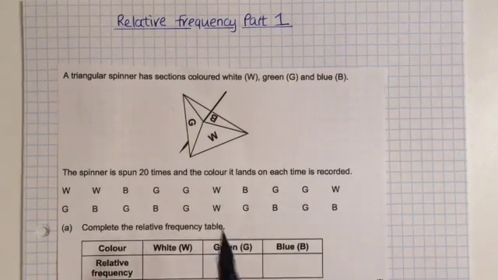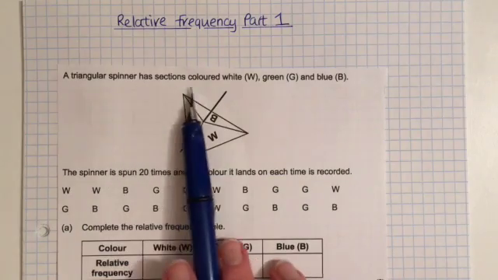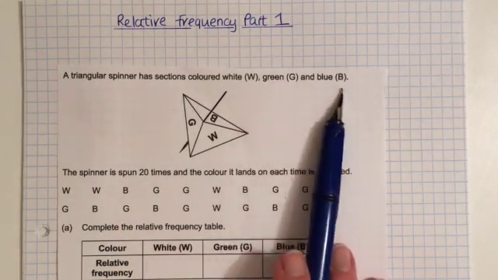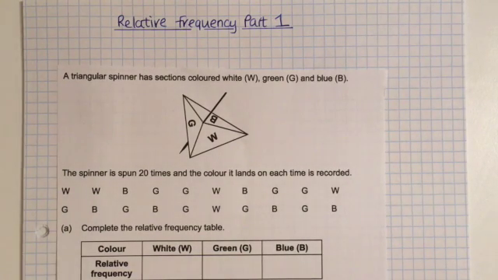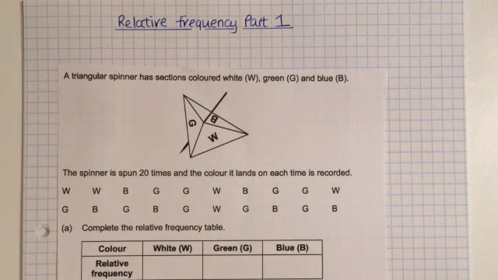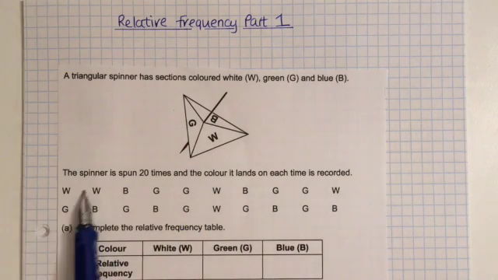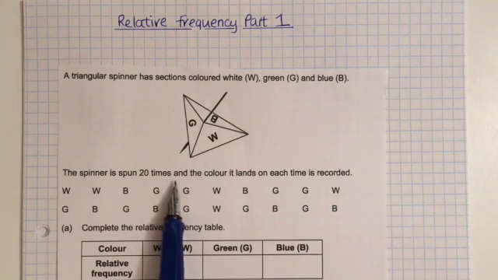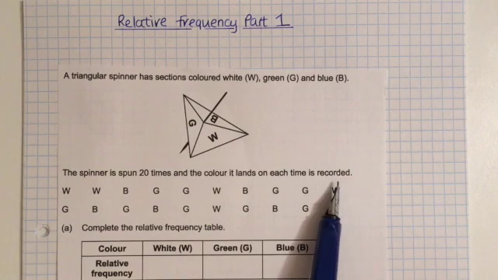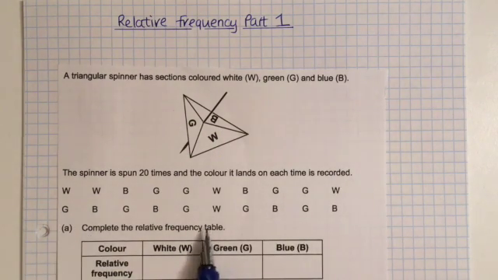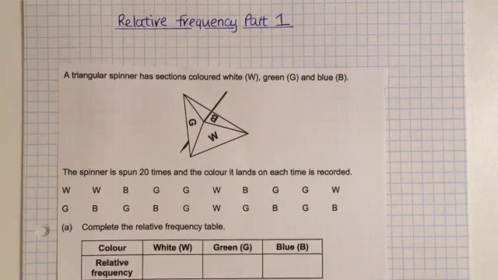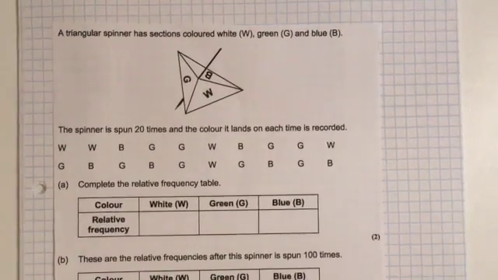Let's read it first. It says a triangular spinner has sections coloured white, green and blue. They're all equal, so it's not a biased spinner. It's a fair spinner. The spinner is spun 20 times and the colour it lands on each time is recorded. Complete the relative frequency table. This is just the same as working out the probability of getting the particular colours.